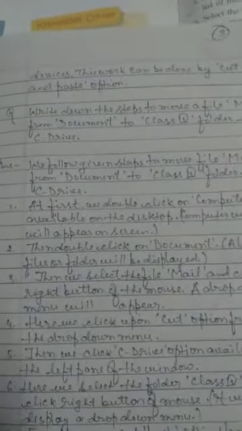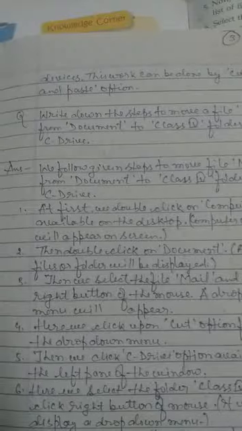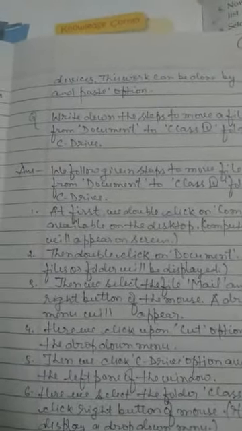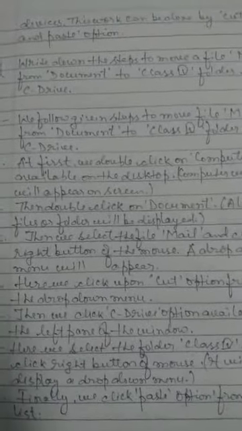So my dear children, if you cut and paste the file, then the file address will change. The file from where you cut will not remain there, but in the copy and paste option the file remains at both places. So now write down the steps for doing this work.